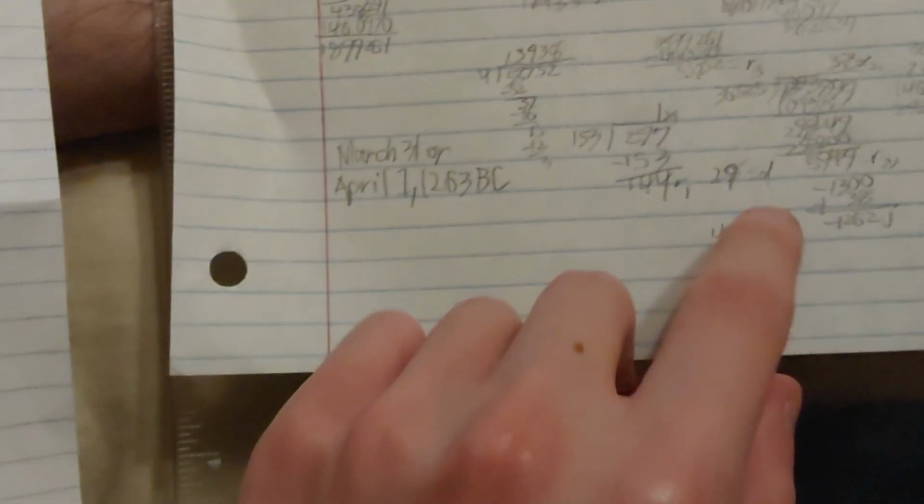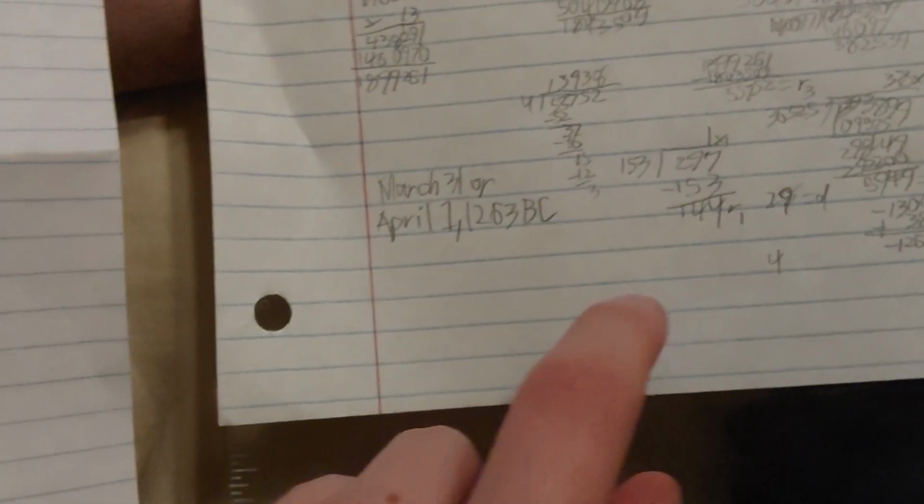And M equals x1 plus 3, so m equals 5. So that confirms that this is May 10th, 1263 BC. This has been inferred from this by adding 11. And what happens when you subtract 30 days from May 11th?